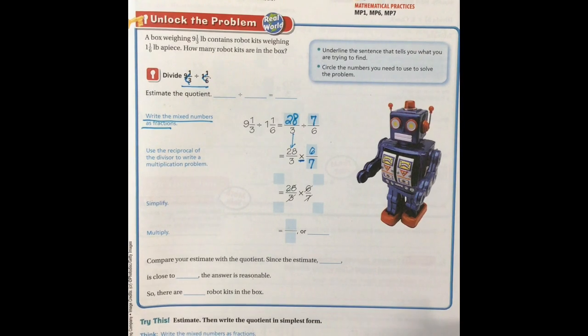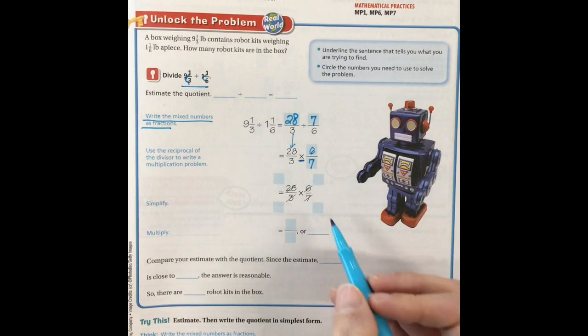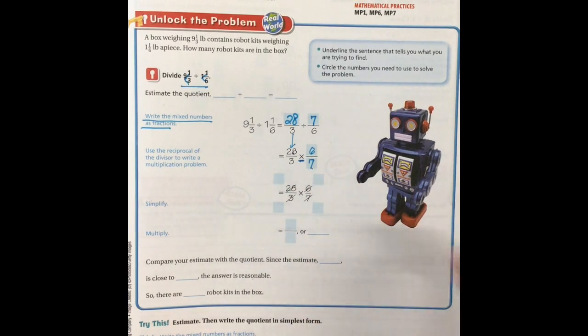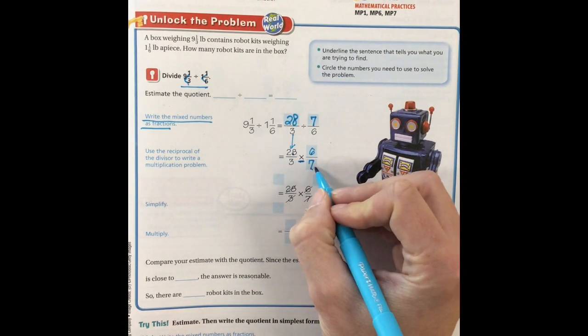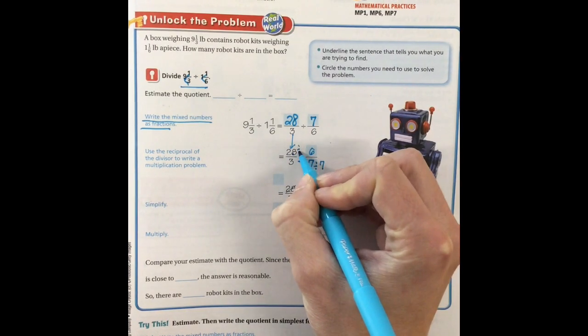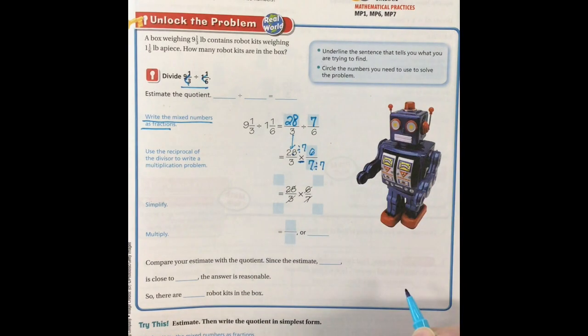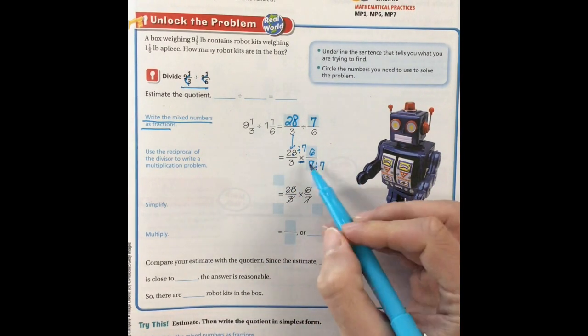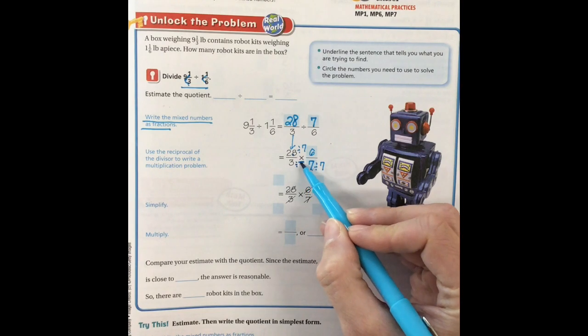I then look and see if I can simplify. I need to look across. Cross-canceling, so 28 and 7. What goes in evenly to both 28 and 7, you ask yourself? Well, 7 goes into 28, so 7 divided by 7, and 28 divided by 7. For 3 and 6, 3 goes in evenly to 6, so I'm going to divide by 3 on both.